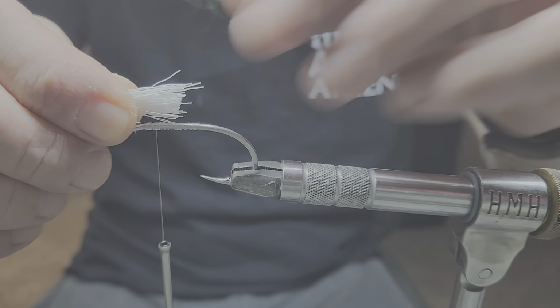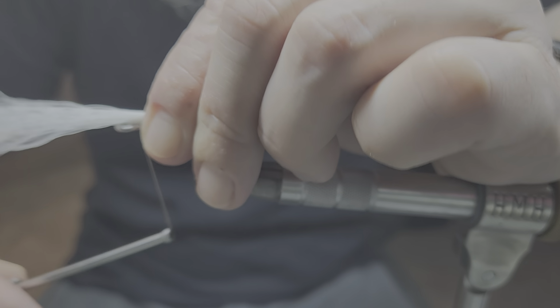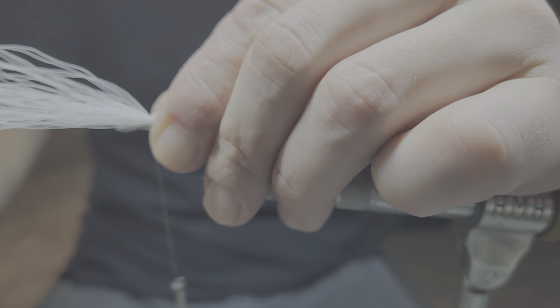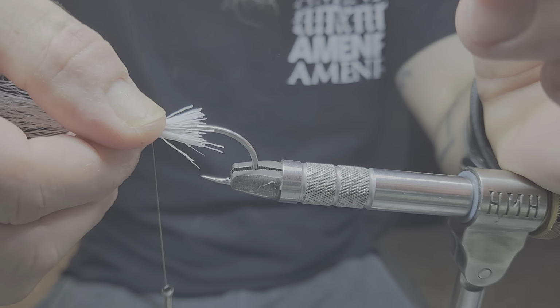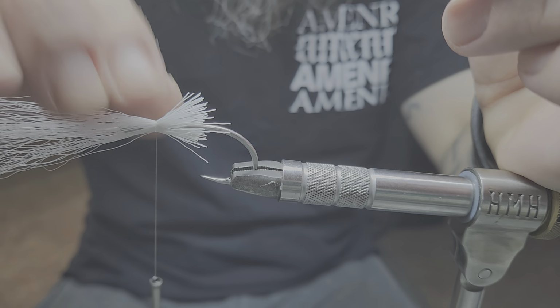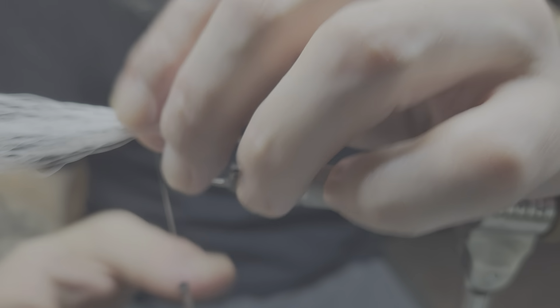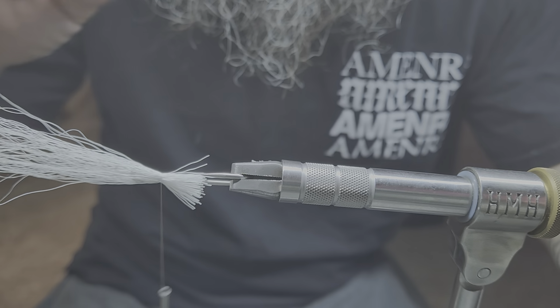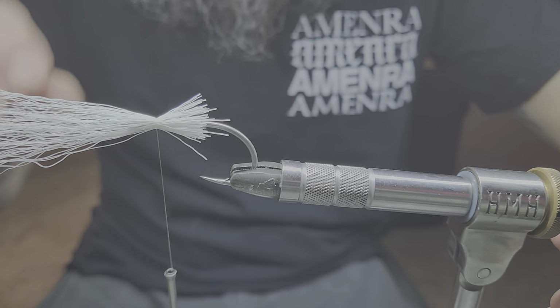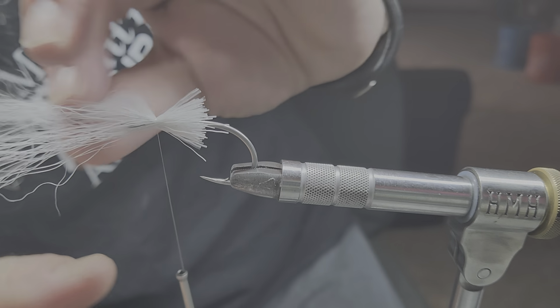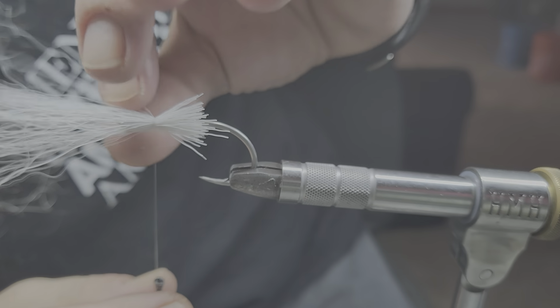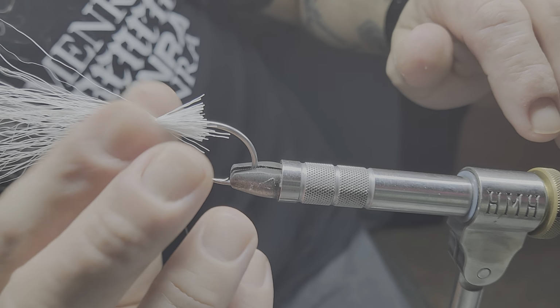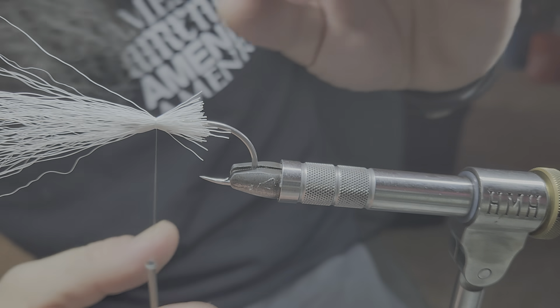When you offer up the bucktail to the hook, in almost every case you always want to distribute it 360 degrees first. So that's always what I do. Check everything, look from the front, so you're happy.